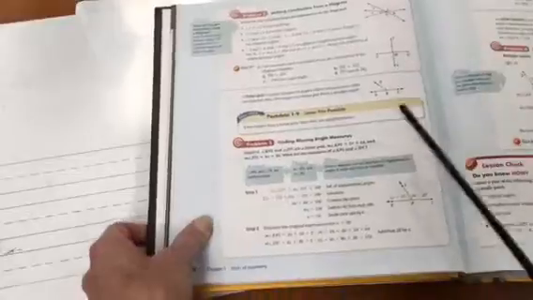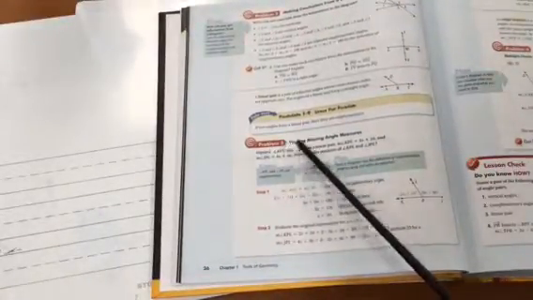Section 1.5, Part 2, Exploring Angles. Let's catch up to where we were right after Postulate 1.9. We are going to go over Problem 3. So, Problem 3, you're finding the missing angle measures.